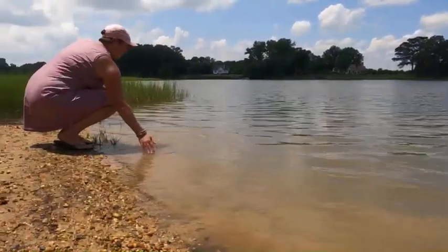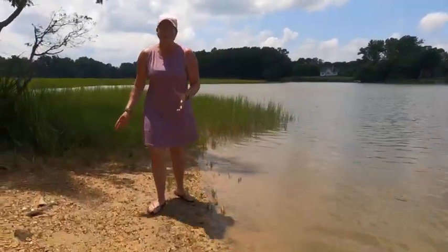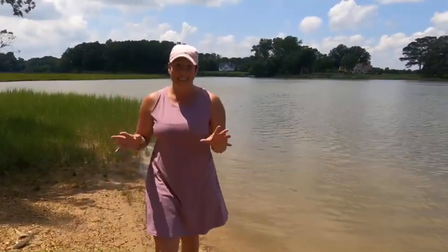Oh wow, this water is really nice and warm. Oh, hey STEM families, it's Jessica, your tour guide for the tide pool investigation.